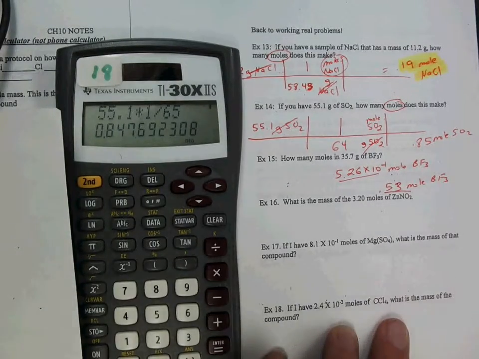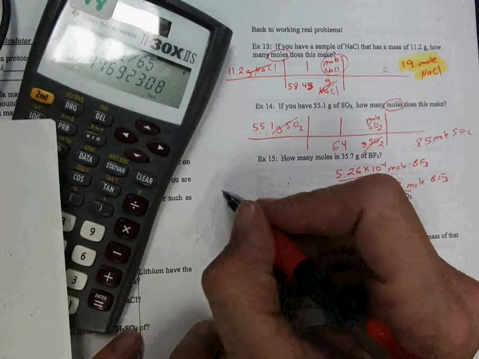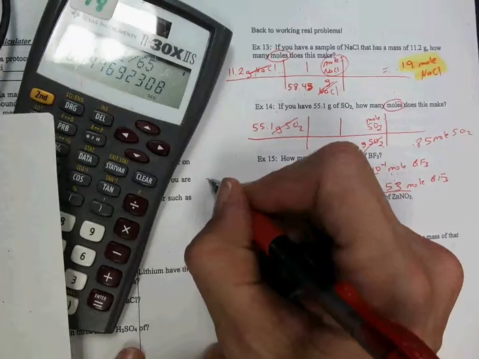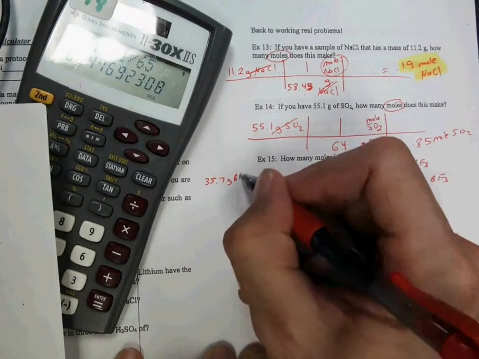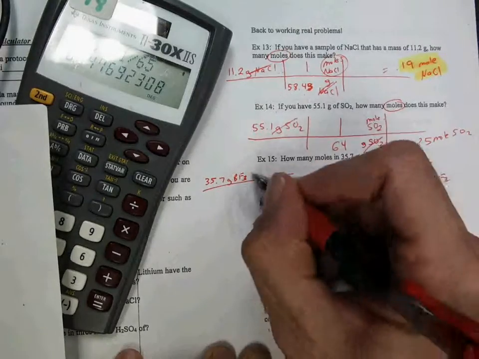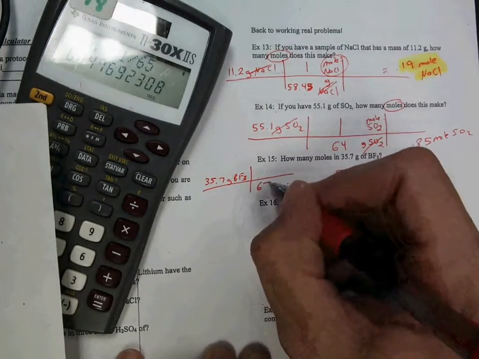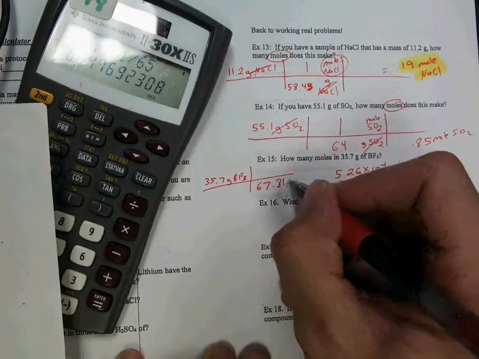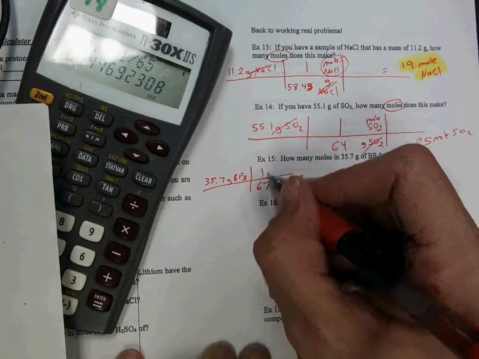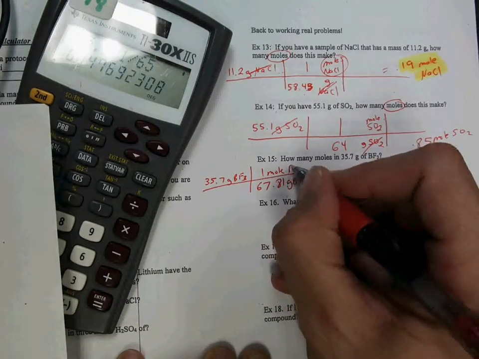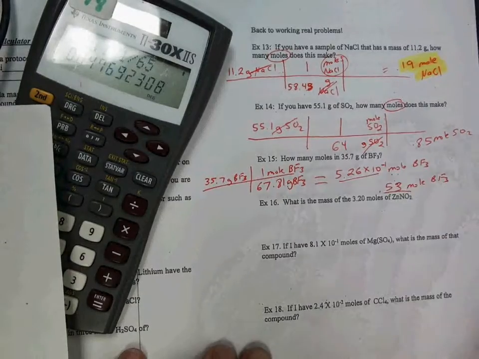Either of these would work out fine. If you want to see how that one works, I guess I could squeeze it over here. It would have been 35.7 grams of BF3, and it would have ended up being, if you did the calculation, 67.81 grams of BF3 to 1 mole of BF3.